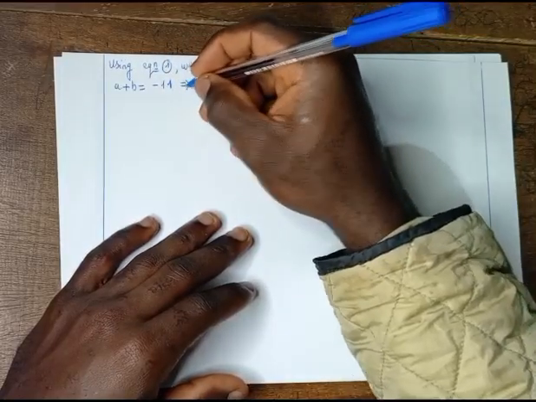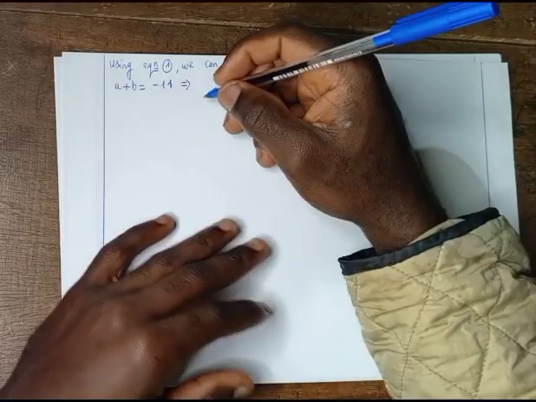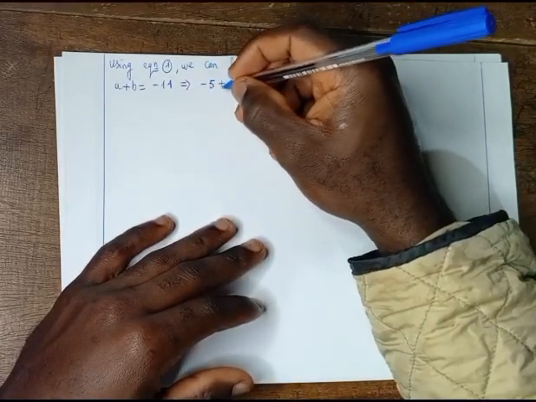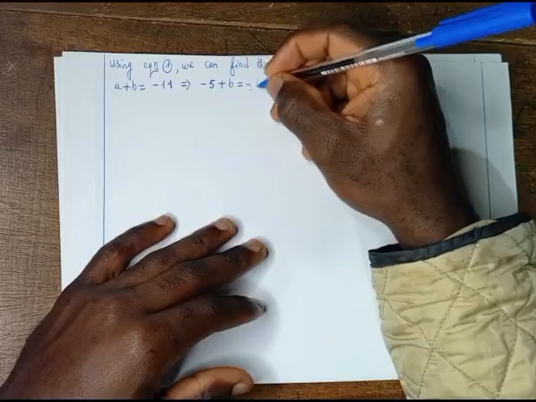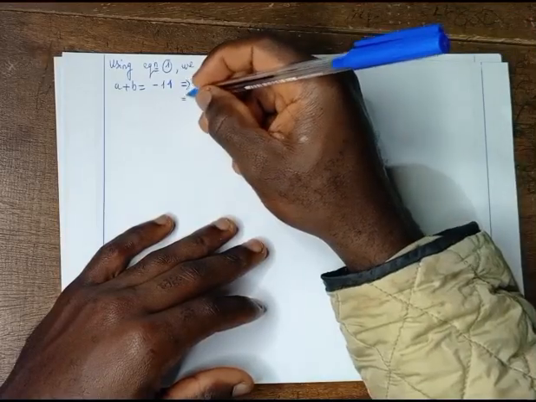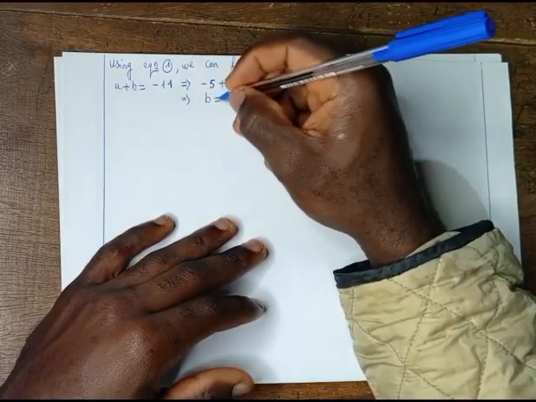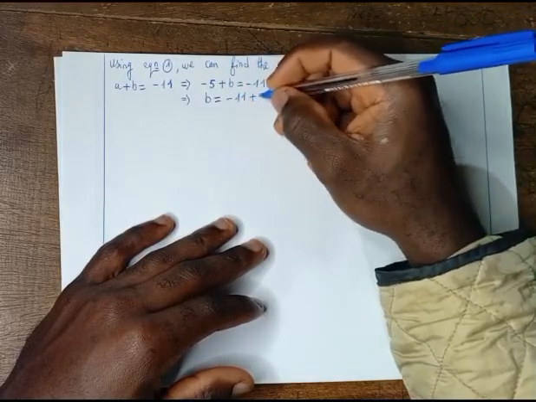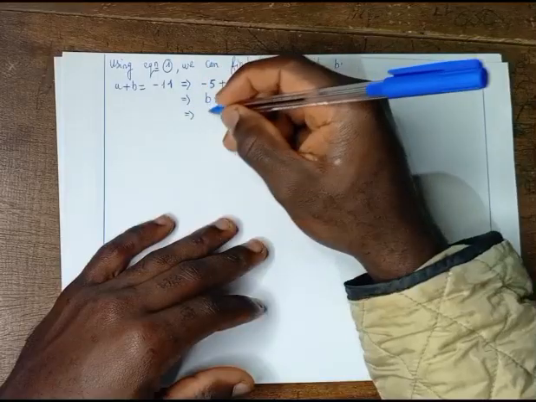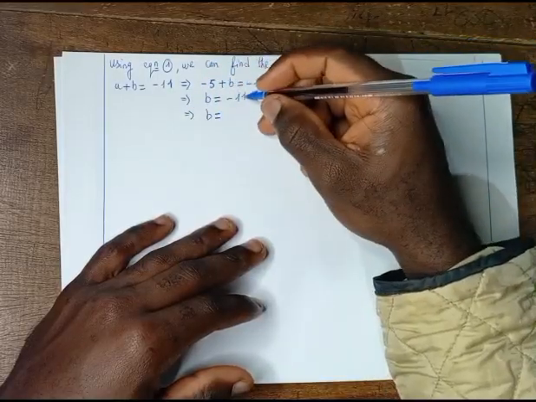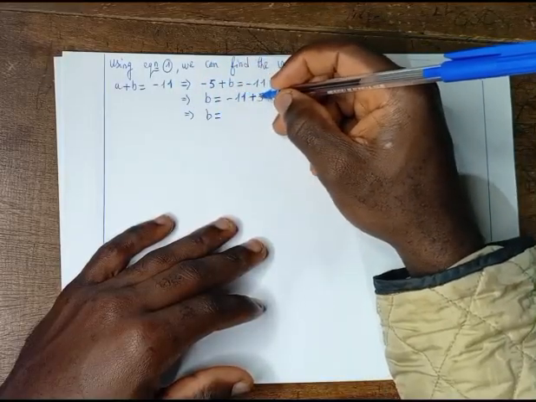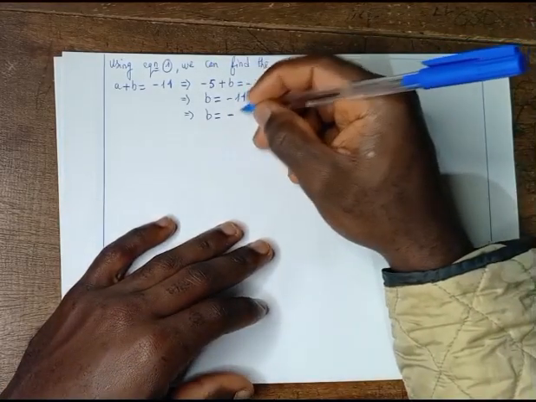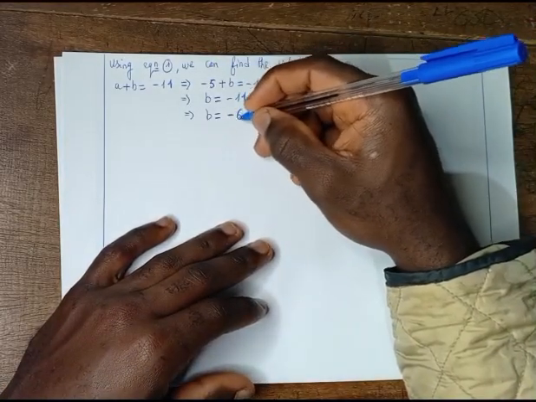Then we know the value of a, which we have just calculated, is negative 5. We are going to replace it: negative 5 plus b equals negative 11. This will give us b. We need to make b the subject of the formula. Negative 11 plus 5. This will simply give us b equal to negative 11 plus 5, which will give us a result of negative 6.